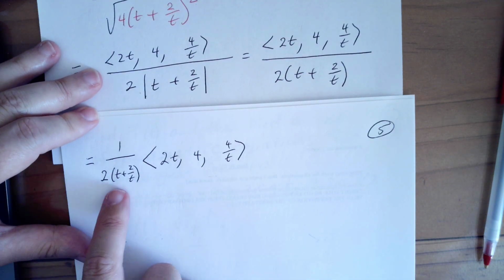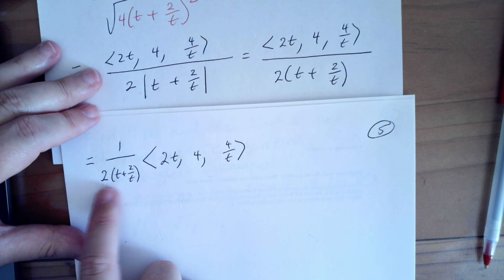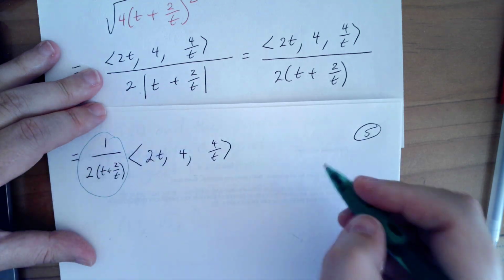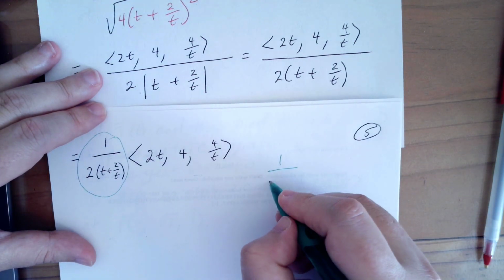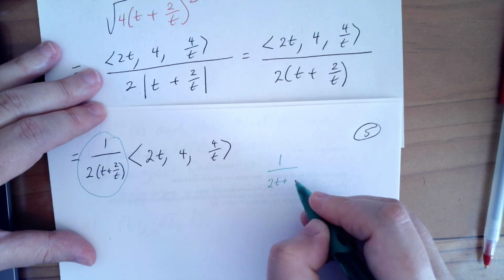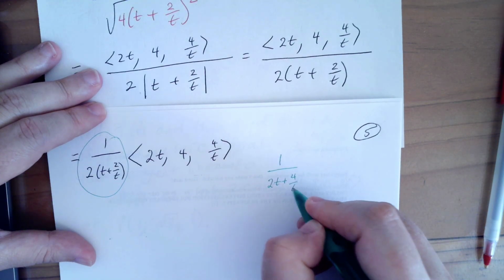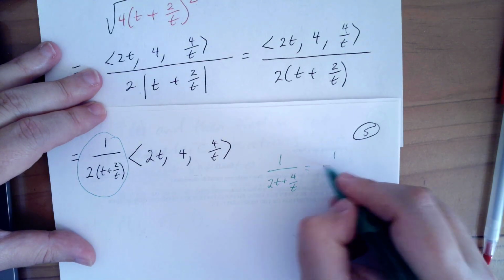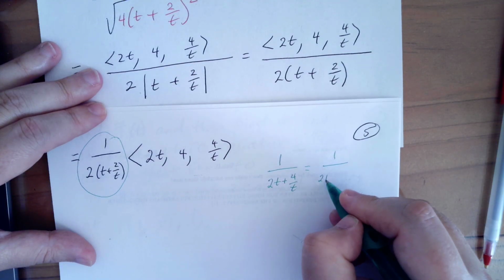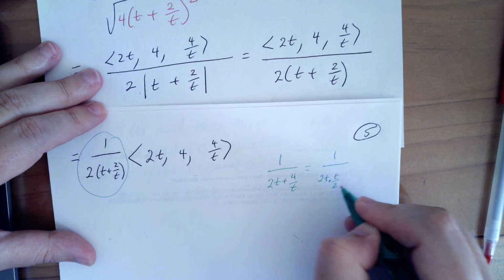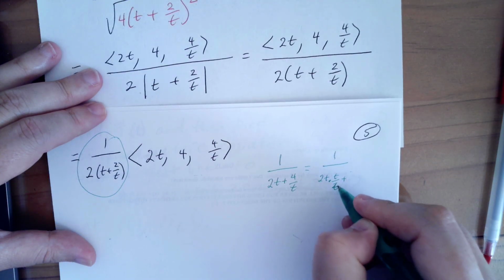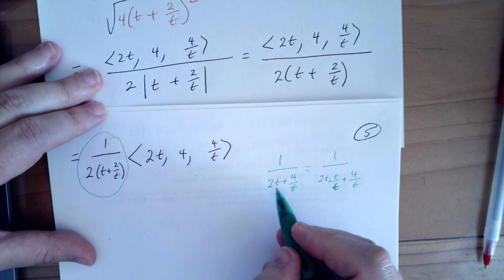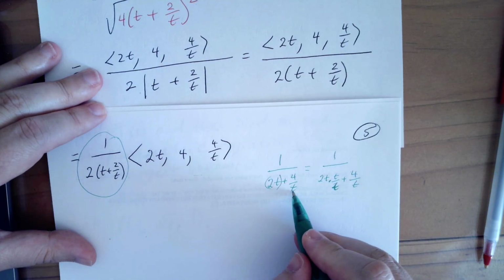There are a couple ways you can proceed with this. If you want to distribute out this 2 here and find an LCD, we can certainly do that. So maybe I'll do that just for the heck of it. So I'll do this here on the side. 1 over, this will be 2t plus 4 over t. Distributing out the 2. LCD is obviously t, so this will be 1 over 2t times t over t plus 4 over t. Okay, so just finding an LCD, I'm just multiplying this quantity by t over t because that's the LCD.